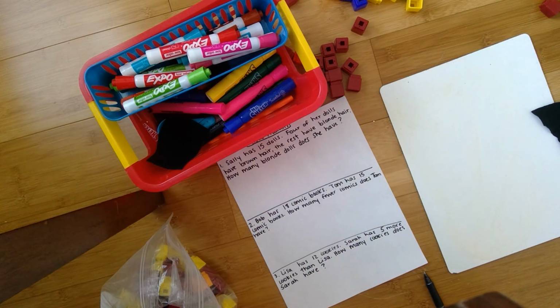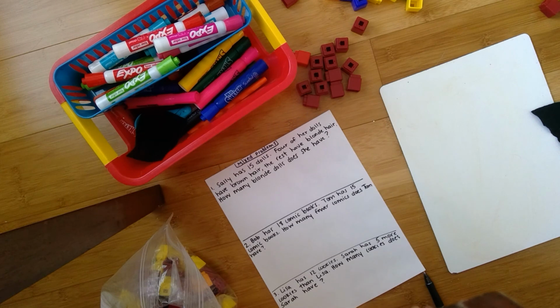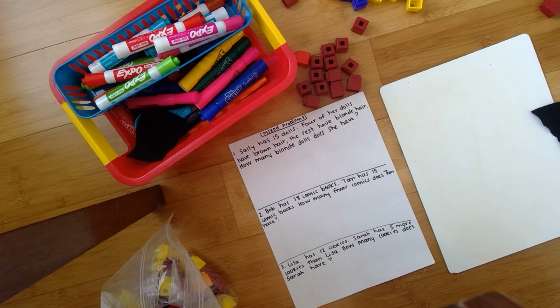Hello everybody, so we are back to practice some more story problems. This is a mixture of what you've been learning, the different types this week. We've been doing some part whole ones, we've been doing some comparing ones. So we're going to practice 3 that are mixed between those 2 different types of story problems.